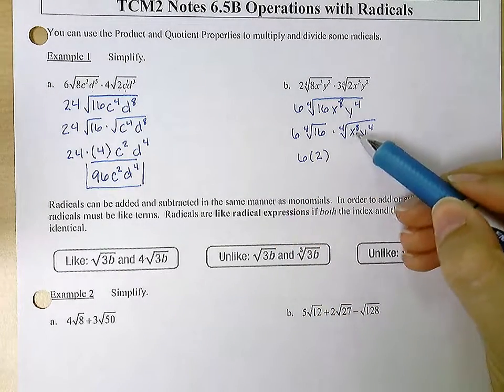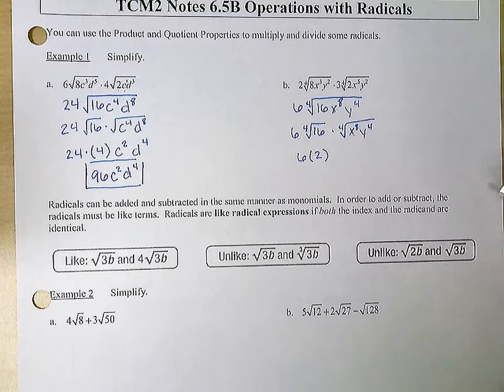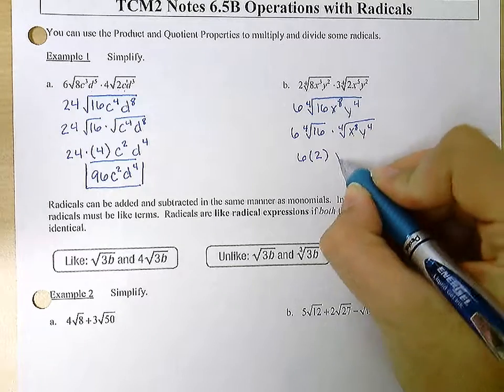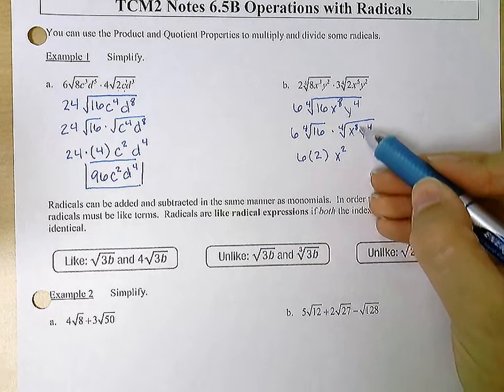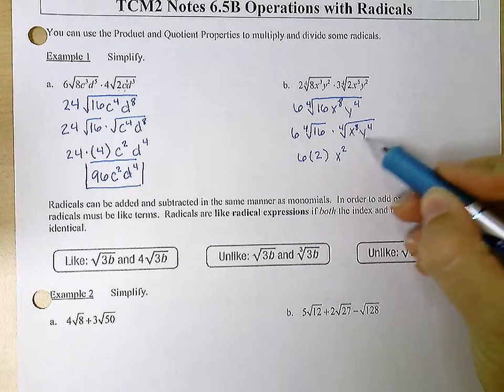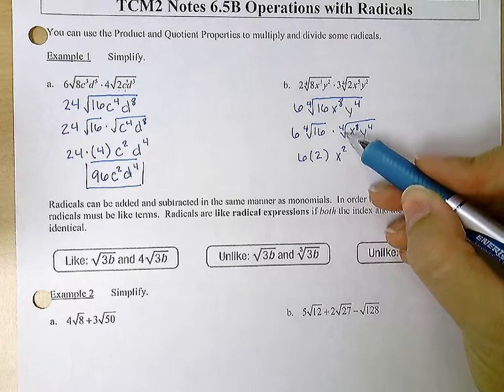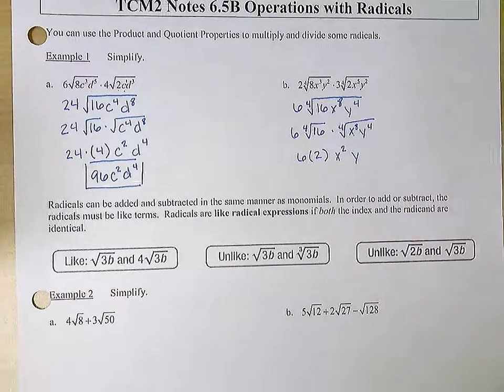If I have the 4th root of x to the 8th, what do I end up with? X to the what? X squared. Again, you just take your exponent and divide by your root. So then y to the 4th under the fourth root would just be y.